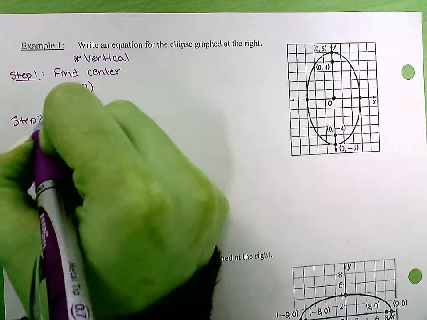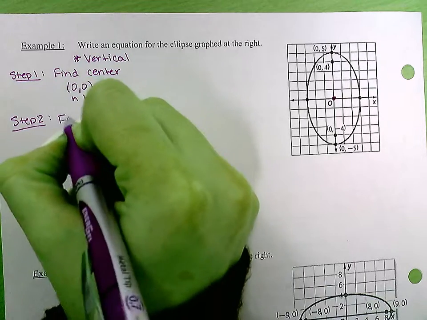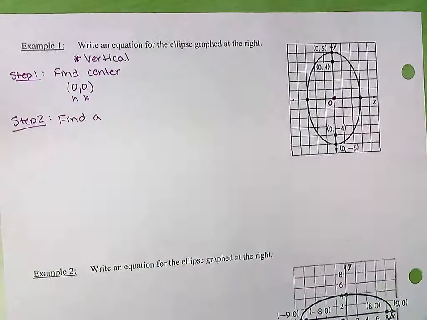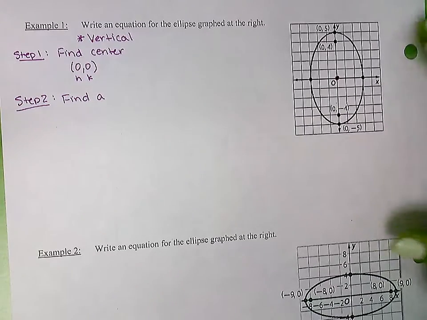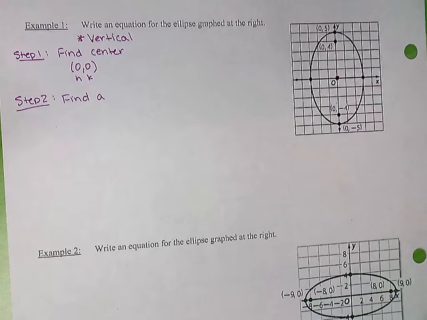Okay, step 2, you need to find a. Okay, we have that a squared value in our equation and we have a b squared value in our equation. I need to find a. So a, again, is half of your major axis.